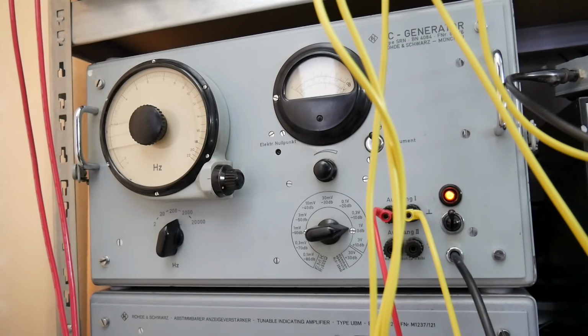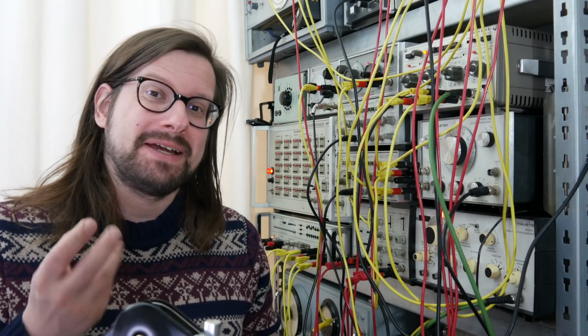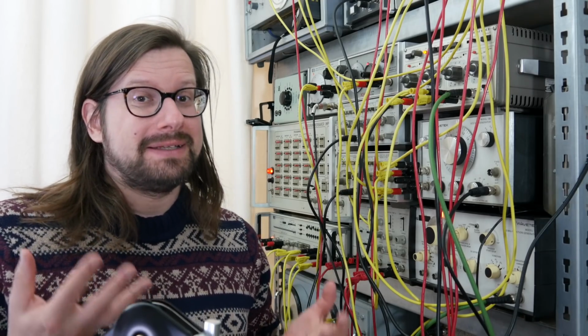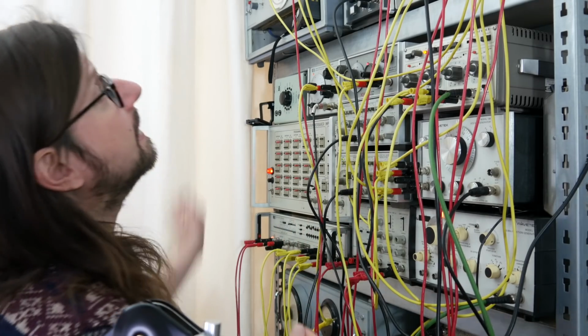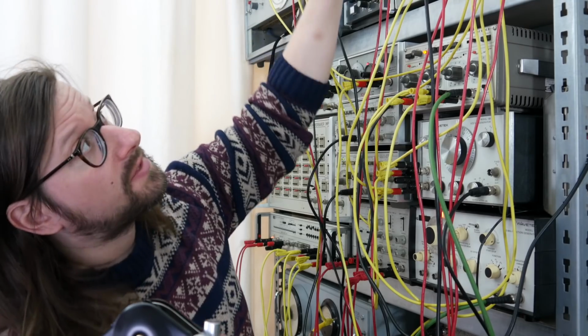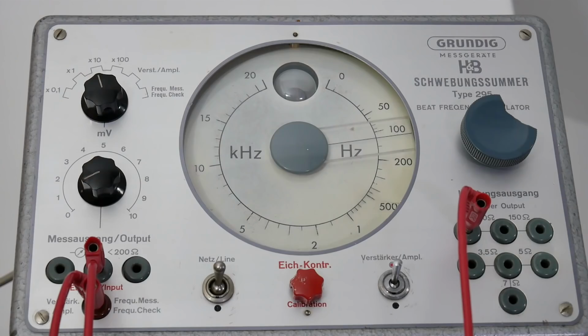This is one of the first oscillators that I got, and it puts out a sine, and the sine can get a little crackly, but that sine sounds nice. And I run that whole thing into the Grundig-Schwebungsnummer up there, which I'll show you in a cutaway.